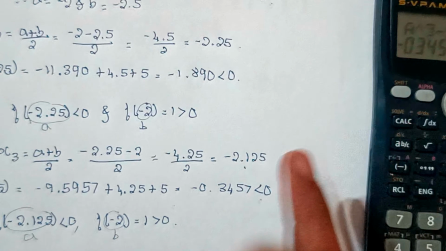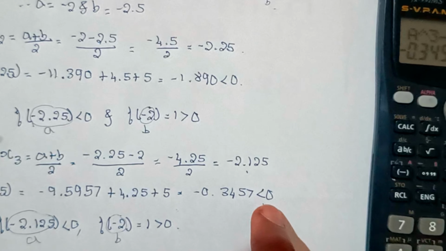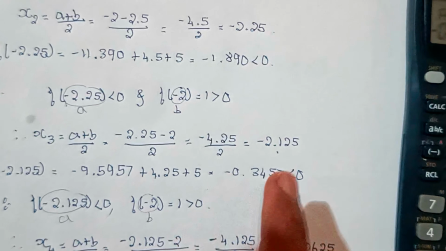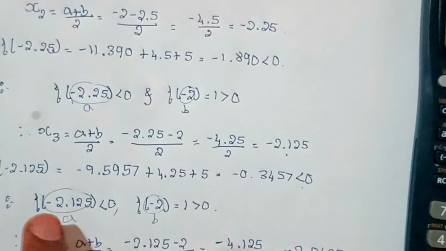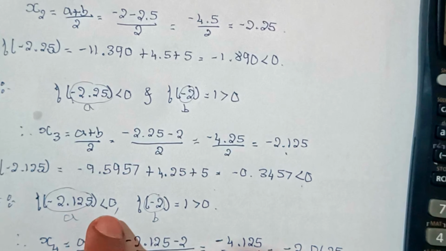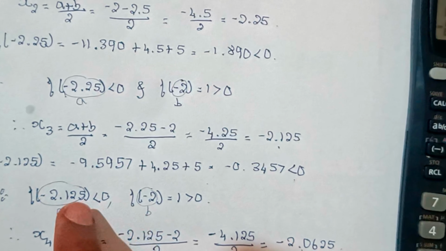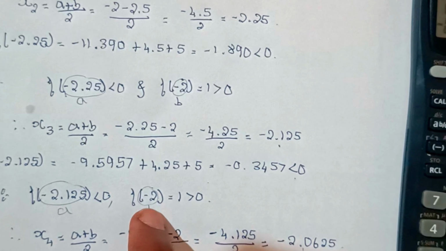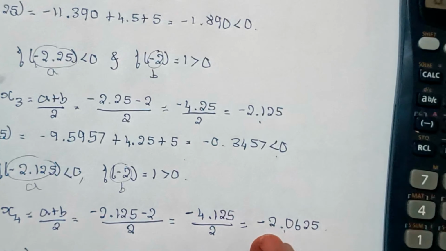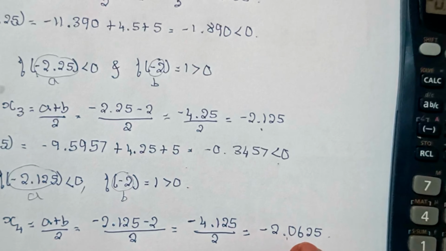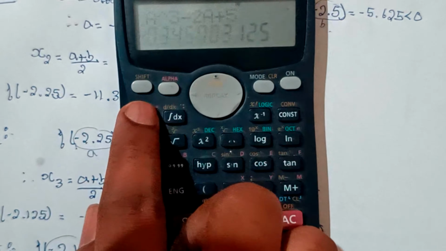That is the exact answer. -0.3457 is also negative, and again we have to consider this negative value, and in the previous iteration a positive value, that is f of -2 is equal to 1, which is a positive value. x4 is equal to (a plus b) by 2, the answer is -2.0625.